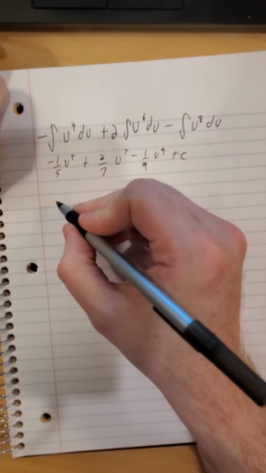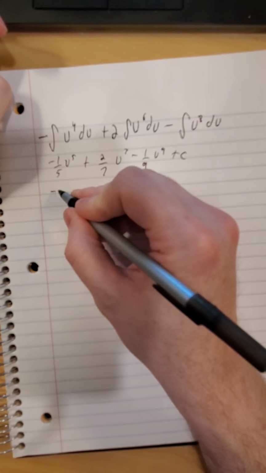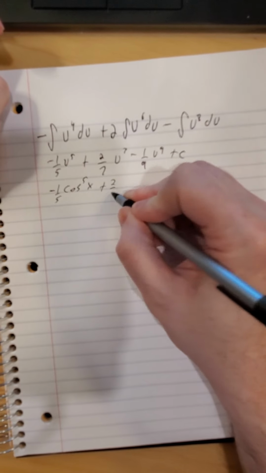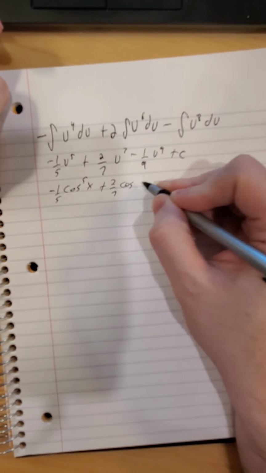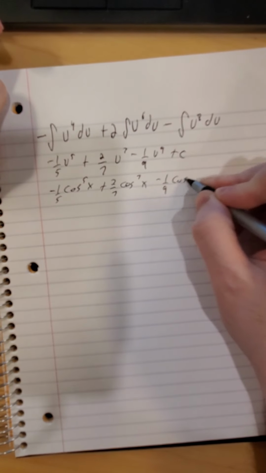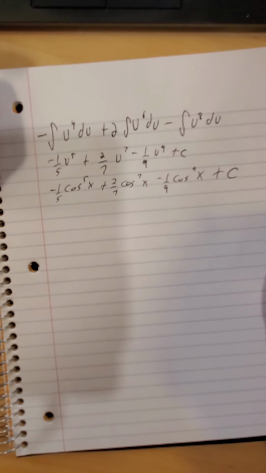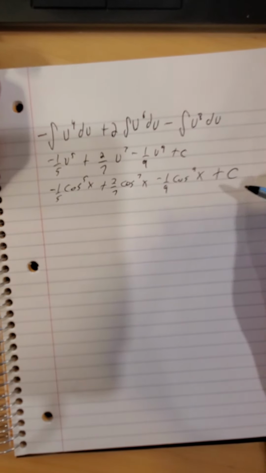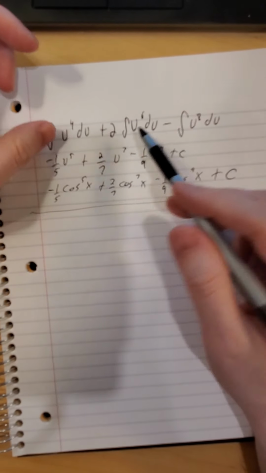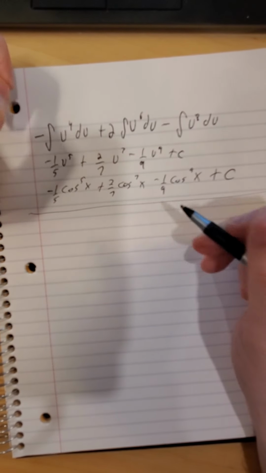And then we just plug our original guy back in. U was cosine x. So we have minus 1/5 cosine to the 5th x plus 2/7 cosine to the 7th x minus 1/9 cosine to the 9th x plus an arbitrary constant. So that's the idea, is just use these identities to turn it into something simpler until we're eventually working with just a simple u substitution.